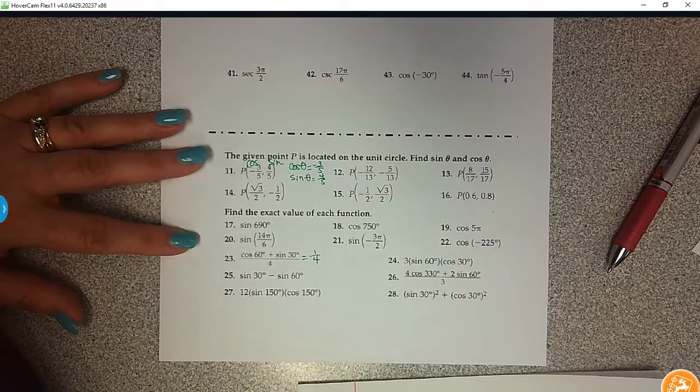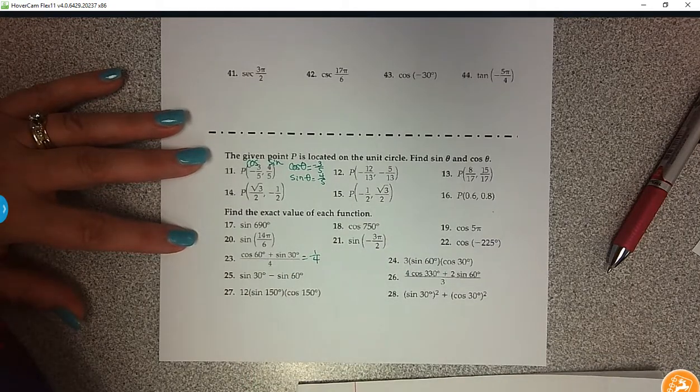Okay, and this is part of what y'all are going to work on for the rest of class today. So you can go ahead and get started, and I'll ask questions as you have them.